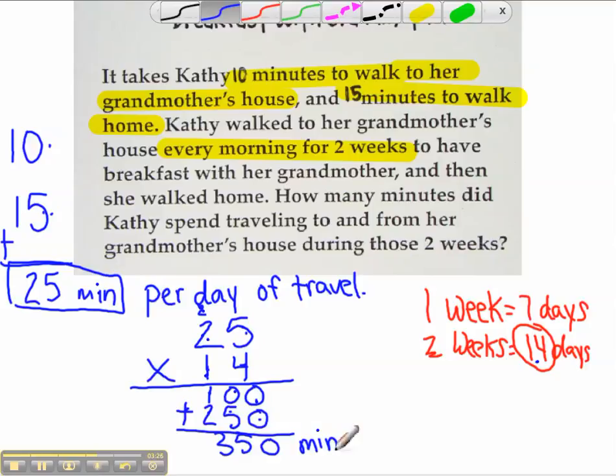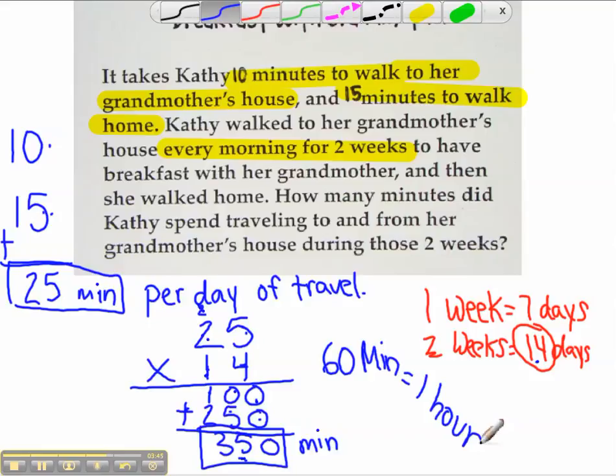Now, if you really want to challenge yourself, I want to see those of you that want the challenge tonight figure out how many hours and minutes are in 350 minutes. Remember, there are 60 minutes in 1 hour. So let's see if you can figure out this problem and come back with an answer of how many hours and how many minutes is 350.